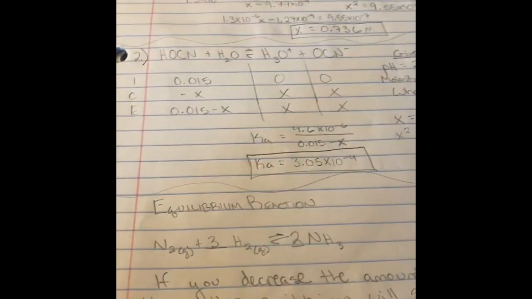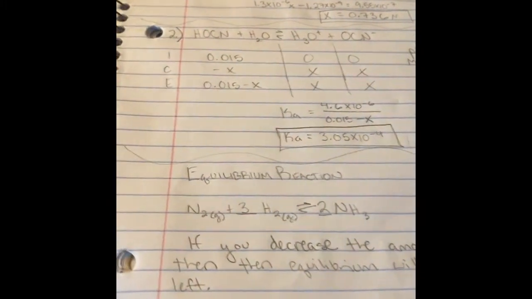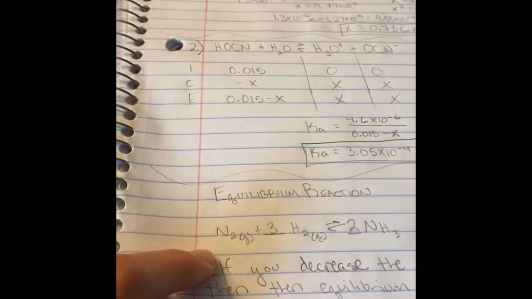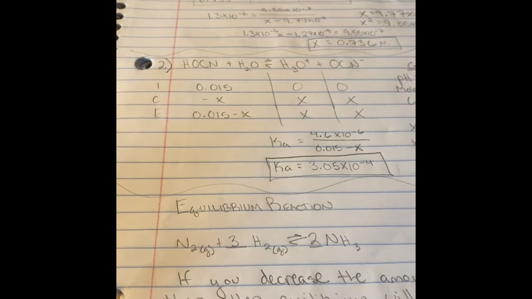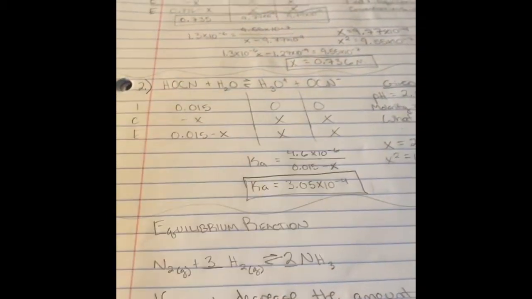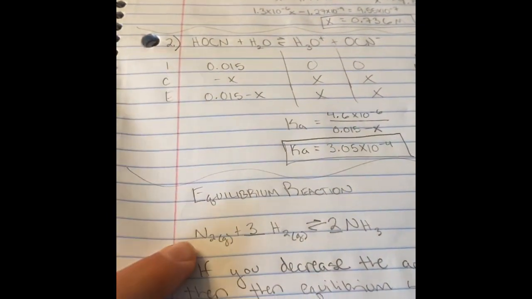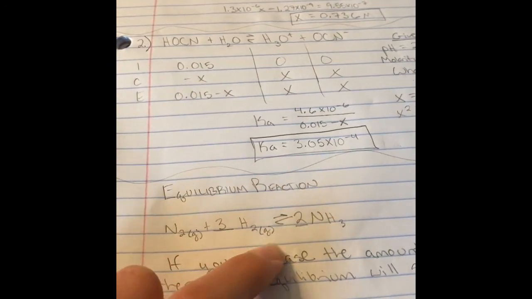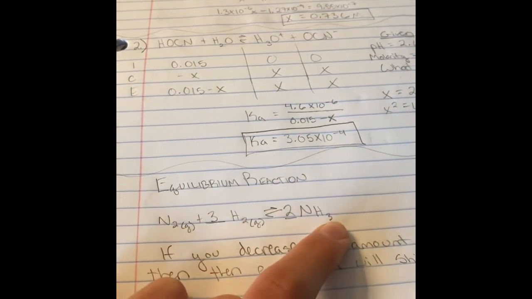So the last thing is the equilibrium reaction. I've been seeing this equation on a bunch of people's videos, but I found it on a website as well, which I'm guessing we all found on the same website. But you have N2 plus 3 of H2, which yields 2 of NH3.